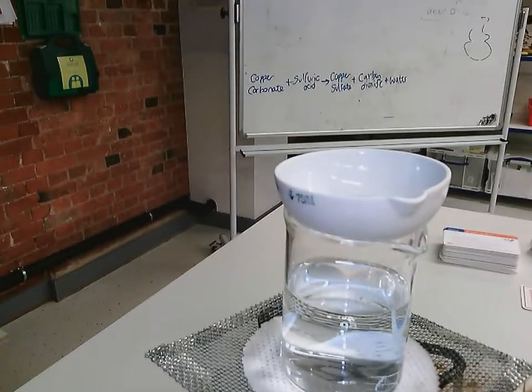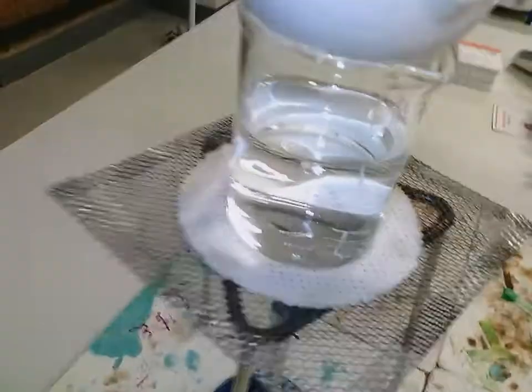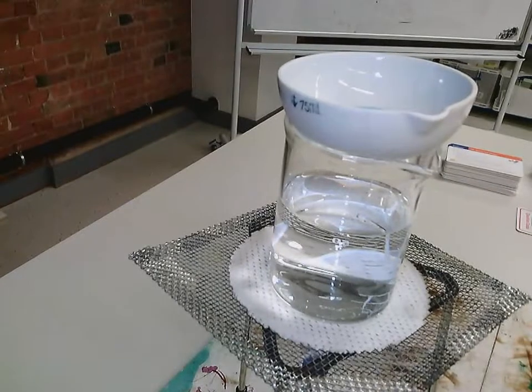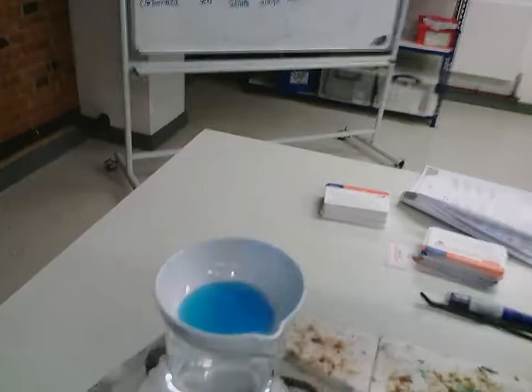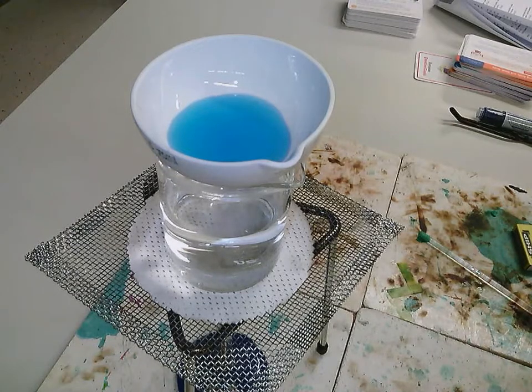Now, how you do this second part of the experiment, on the practical it says it wants pure copper sulfate. This is copper sulfate and water. Now, when you make these, usually in school, you'd probably heat this until the water's mainly just evaporated, and then after that, you would leave it in the window and it would evaporate. And you'd form big blue crystals that look like diamonds. But that's still got water in it.